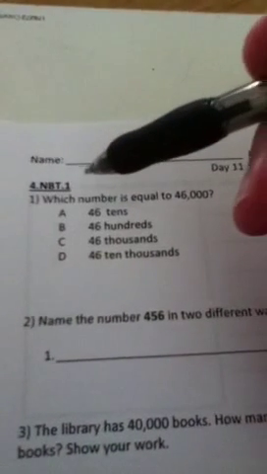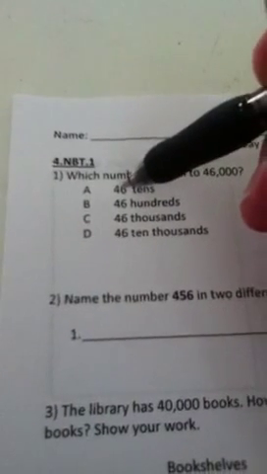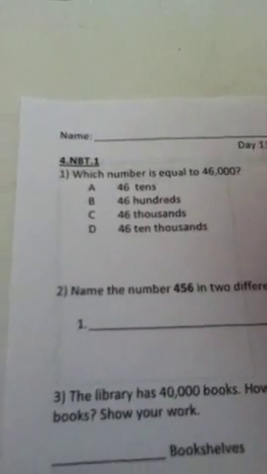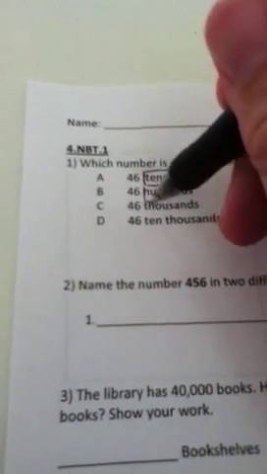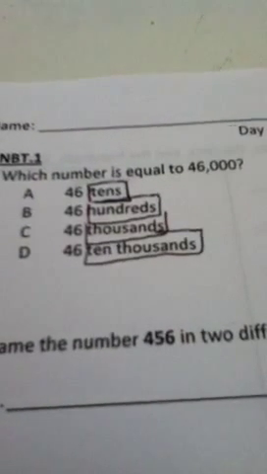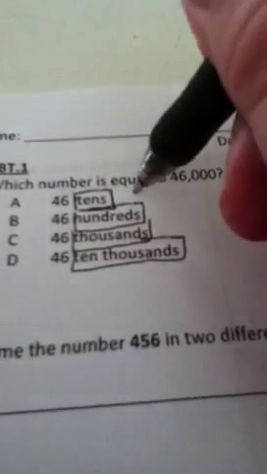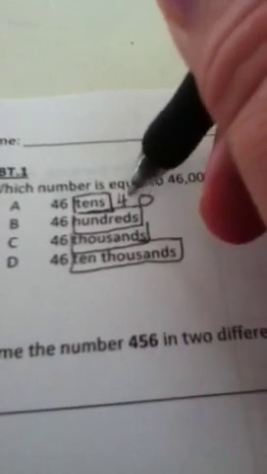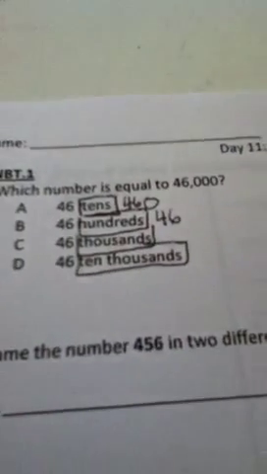So your first question that you had was, which number is equal to 46,000? When you have problems where it has like 46 tens, 46 hundreds, we did these in class, and if you remember, what we look at is the place value that's mentioned, so like tens, hundreds, thousands, 10,000s, you're thinking about the number of zeros in those numbers. So for example, in the number 10, there's 1 zero. So I'm going to put 10 down and then write in the 46. Or you could do 46 and write in the number of zeros, which might actually be easier.